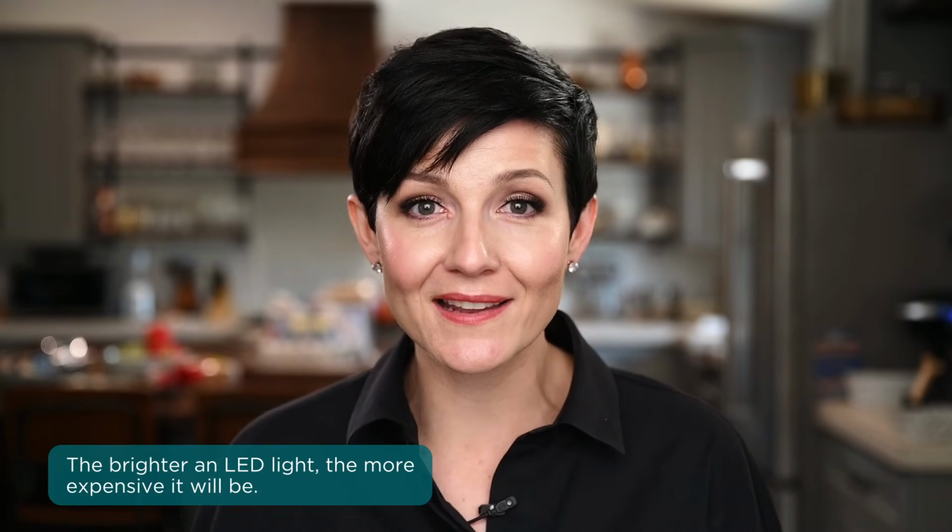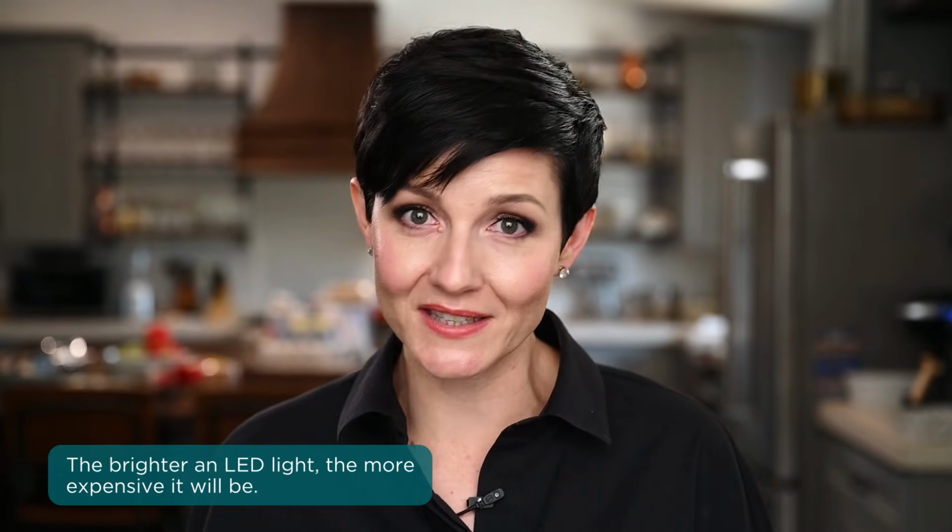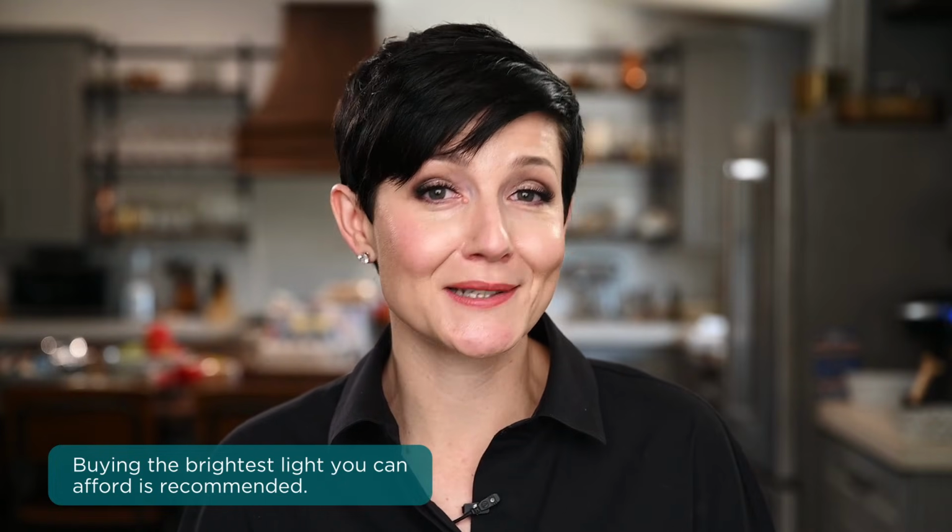What is the difference between the lowest price ones and the highest? Ultimately, it comes down to the amount of brightness. The brighter the LED light is, the more expensive it is. And when it comes to video, brighter is better because of the required camera settings for video work. So I recommend selecting the brightest light that you can reasonably afford.